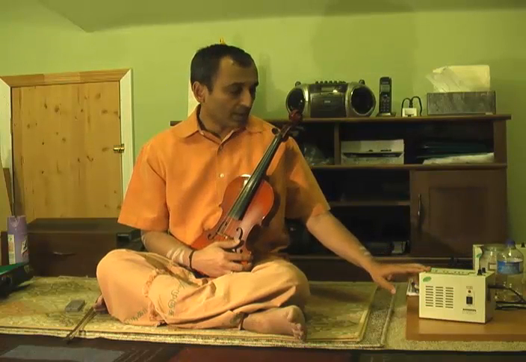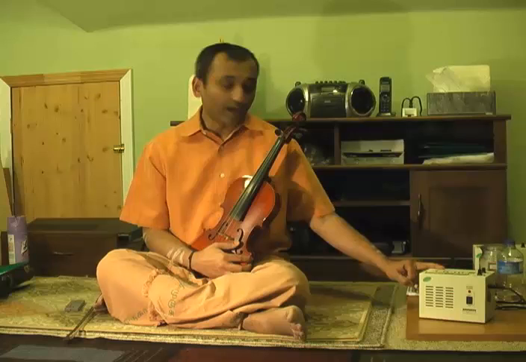The Shruti that is being played now is called 3 in Carnatic music circles. And for your reference, if you are using an electronic Shruti box, that would be named as E. Sa, sa.